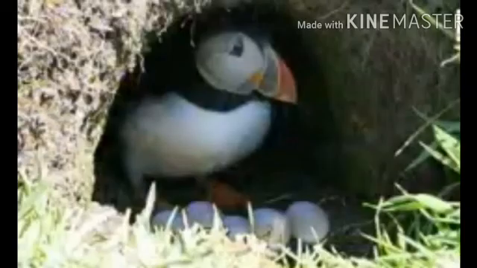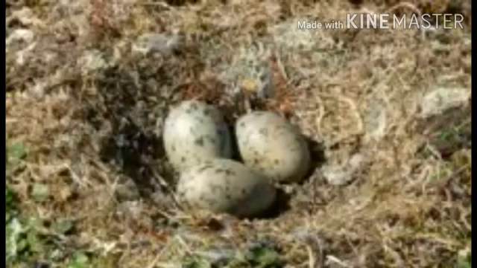Birds' nests can be found under the ground, on the ground or high up in the trees or buildings.